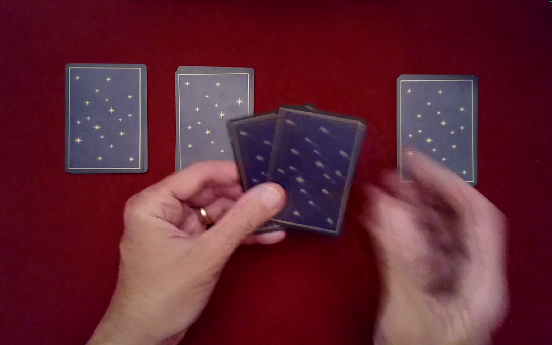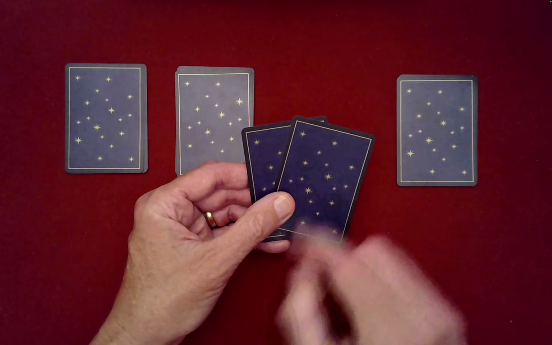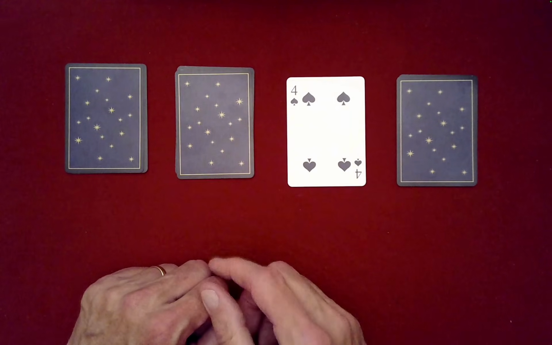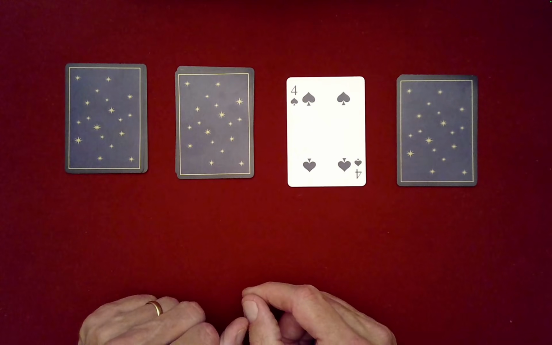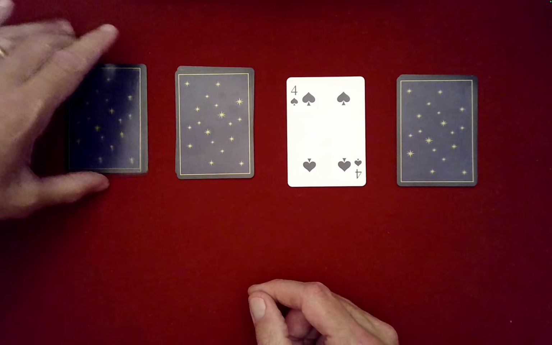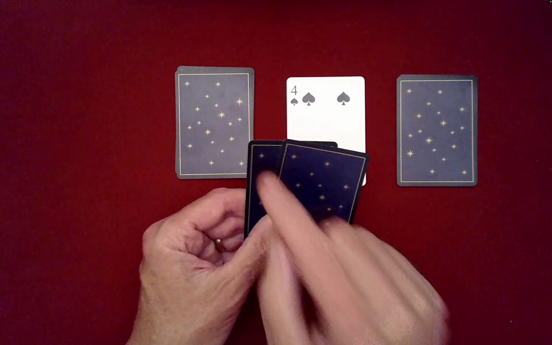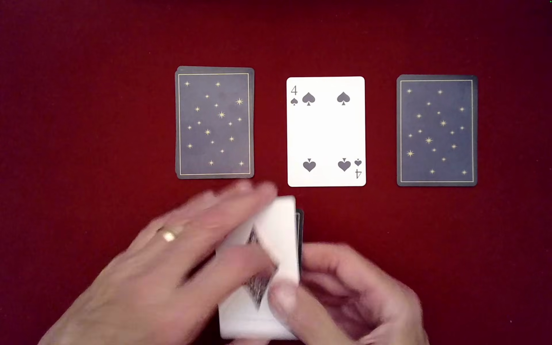Would you like me to flip face up the bottom card or the top card? Your choice. Top card. Okay, very good. We'll set that right down there. Spectator 2, which of the 3 piles would you like to work with? The one on the left, you can choose. Flip the top card or the bottom card. Bottom card. Okay, that's fine.